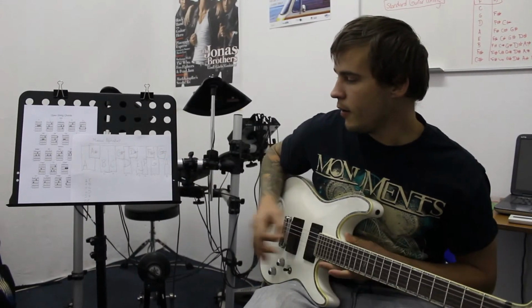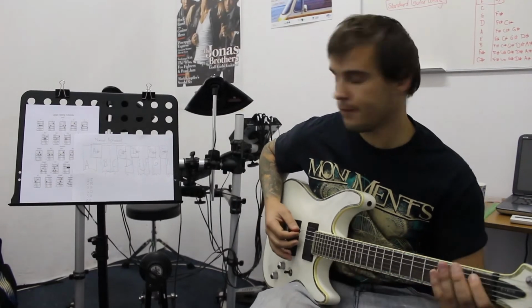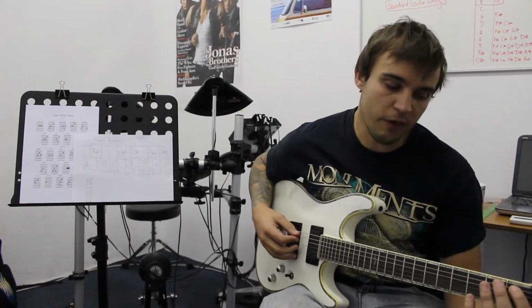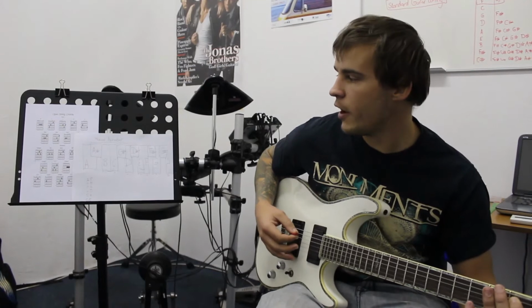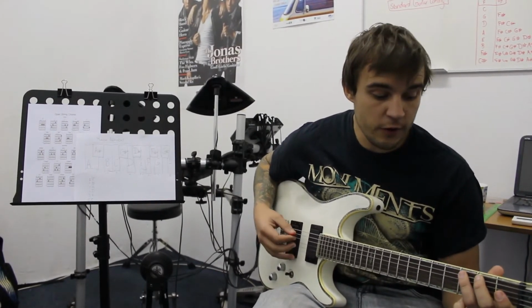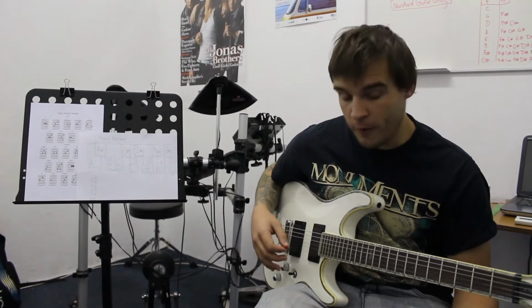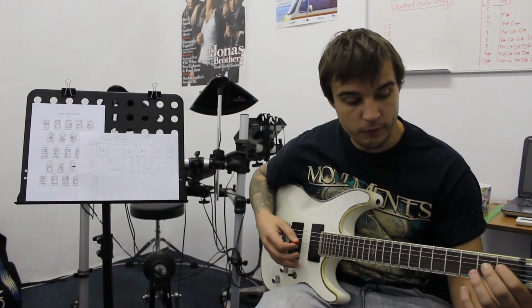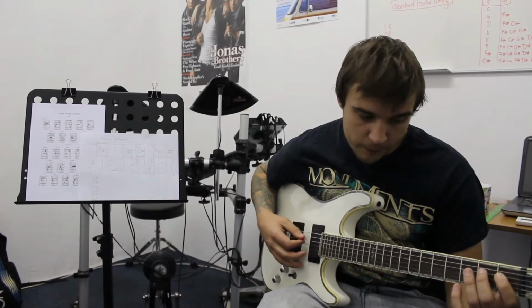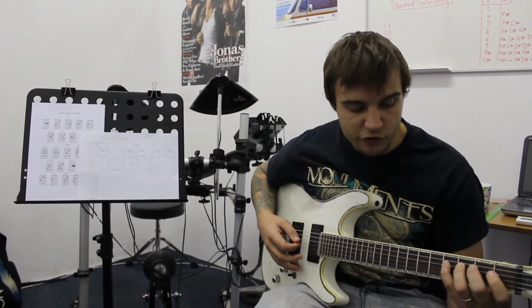I then play my very next open string, which is my fifth string, A. So I play A, my first fret with my first finger is A sharp, second fret B, third fret C, fourth fret C sharp. I then play my open D string, first fret D sharp, E, F, F sharp.